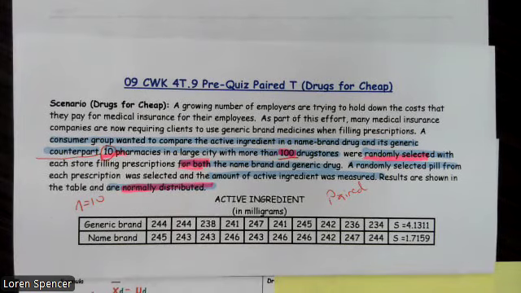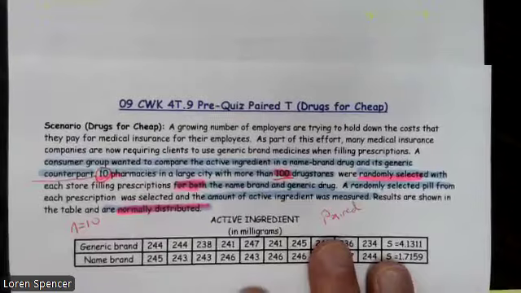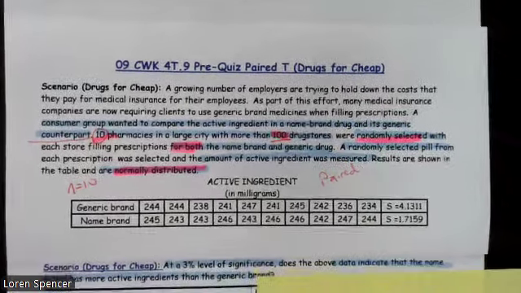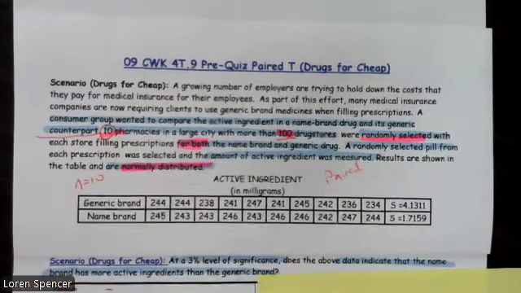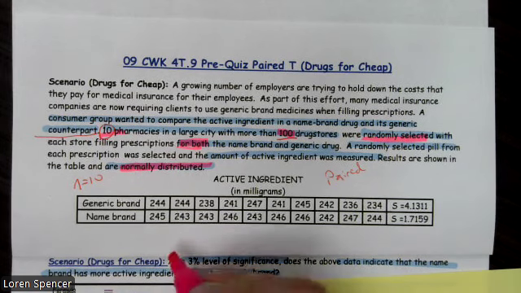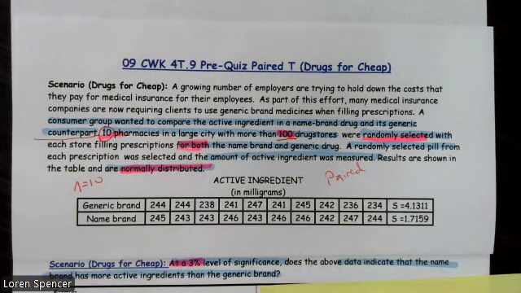So, what did it ask us to do? It says, well, at a 3% level of significance, does the above data indicate that the name brand has more active ingredients than the generic? So right here we have at the 3%. That sounds like that's my alpha level. So I'm going to go ahead and make a note to myself. Alpha equals 0.03.